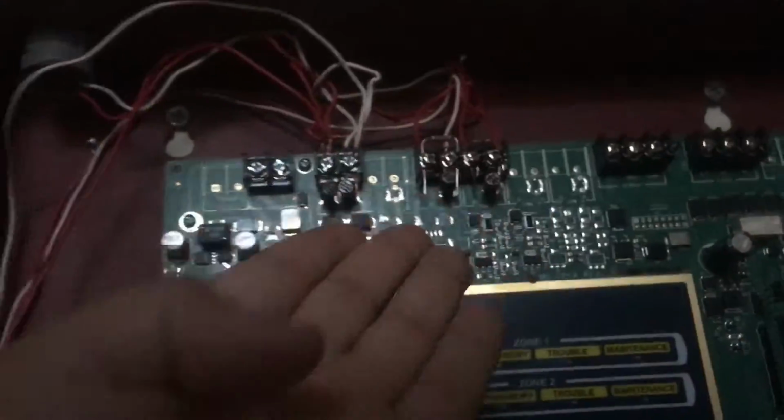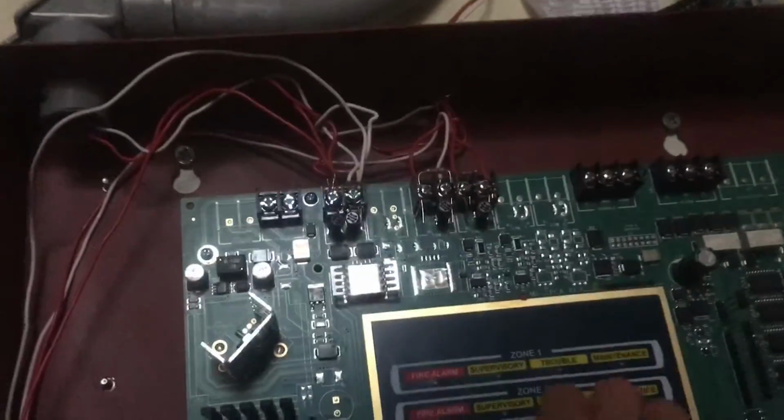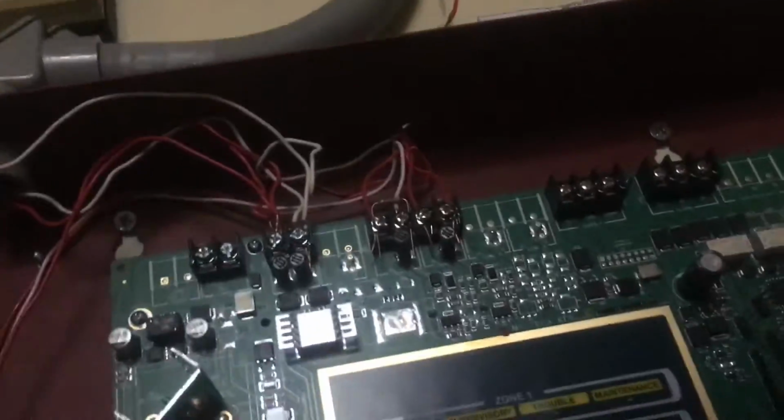And then over here we have our zones, which again need resistors to tell the panel that everything is good. So basically the zones just go to your pull stations, smoke detectors and key switches, and it's basically like a switch, except for the smoke detectors, depending on how you wire it up. Then over here we have our two relays, trouble relay and alarm relay.